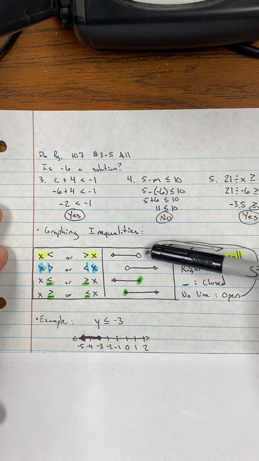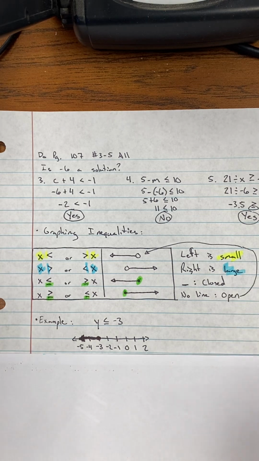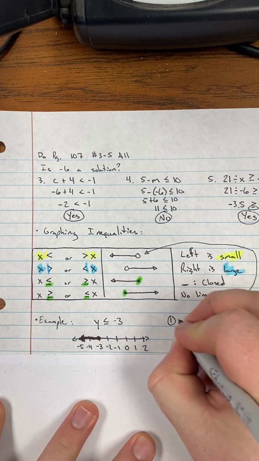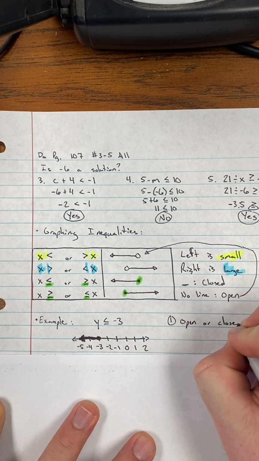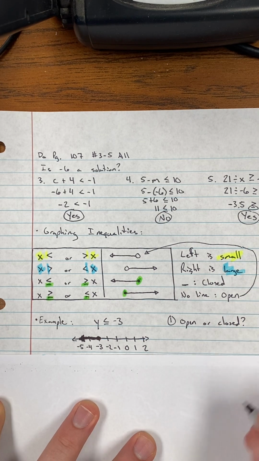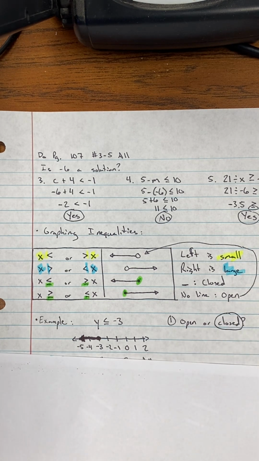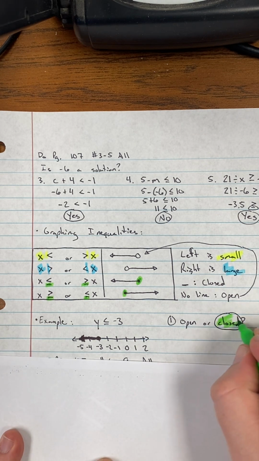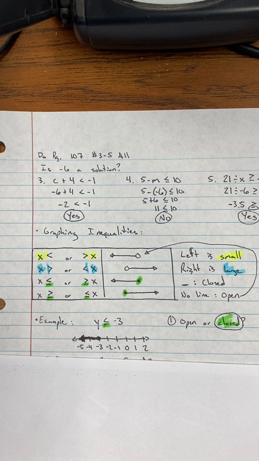So I'm looking at my table here. First thing I'm going to look for is, is it open or closed? So that's my first thing. Number 1, open or closed. And here we choose closed. And the reason we choose closed is because, just like what we highlighted before, the dot is closed because of the line, right? Because it's equal to.